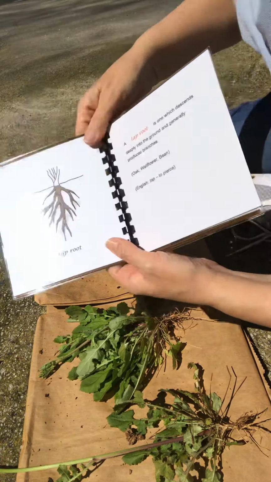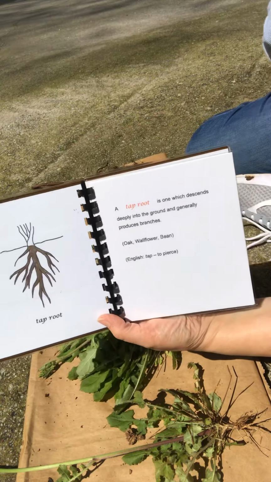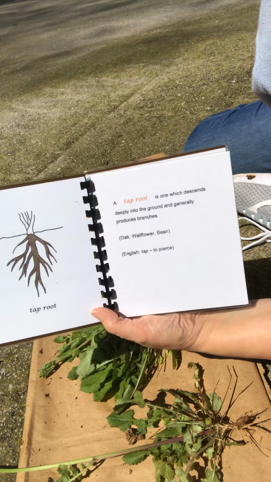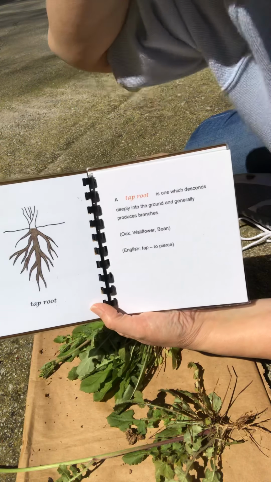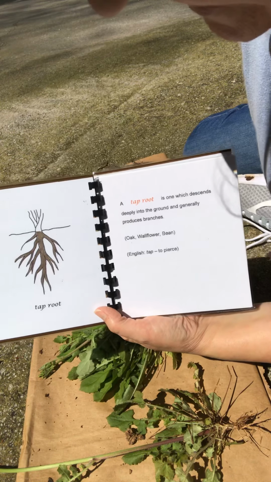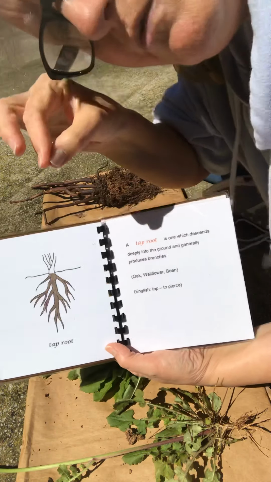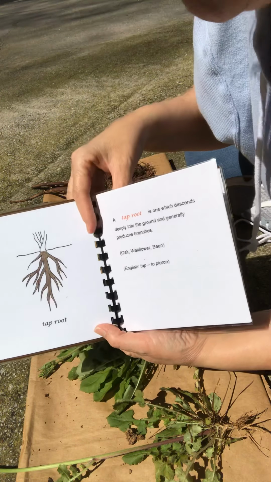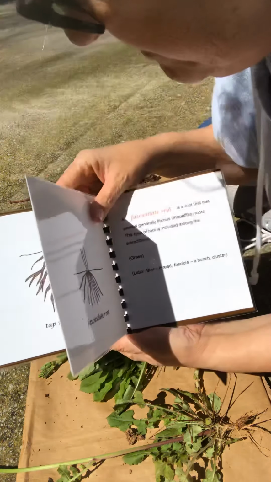So we have tap roots. A tap root is one which descends deeply into the ground and generally produces branches. An example of that would be like an oak. Maybe you can find a little miniature oak tree growing, a wallflower, or even beans. And the word taproot comes from English, tap, which means to pierce. So if you think of the root being sort of like something long and pointy, a carrot also would be a very good example. If you have any carrots growing that mom or dad will let you pull.